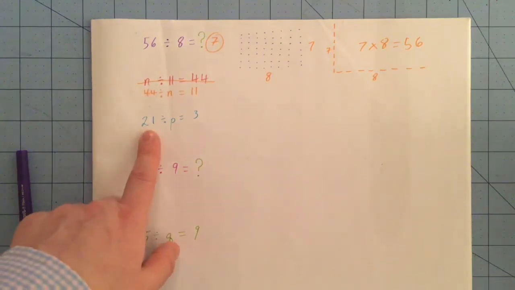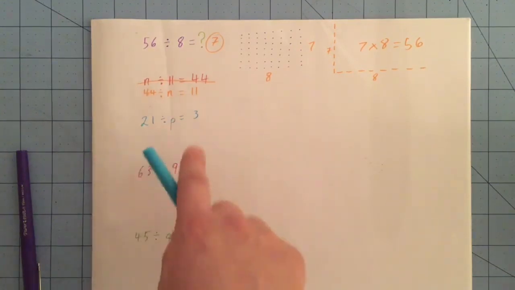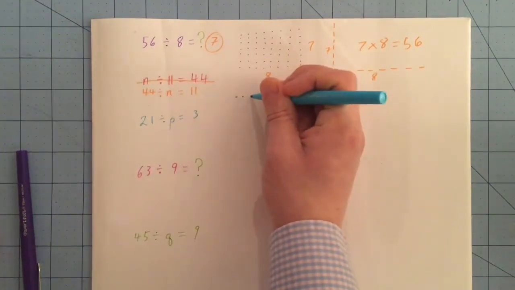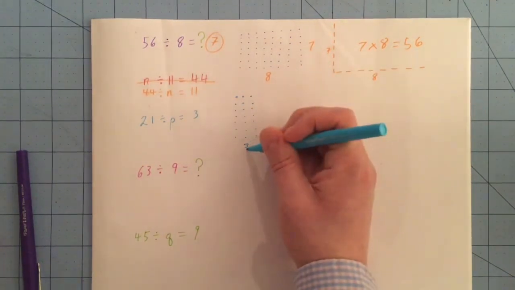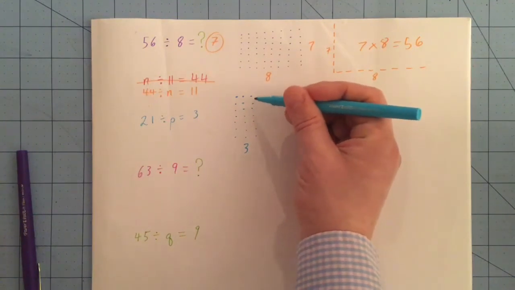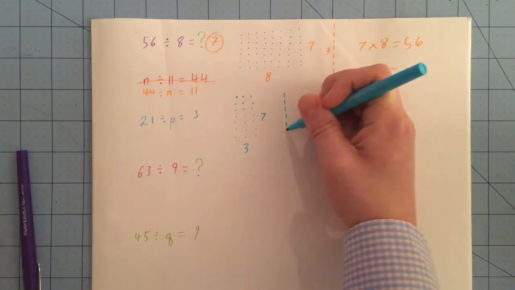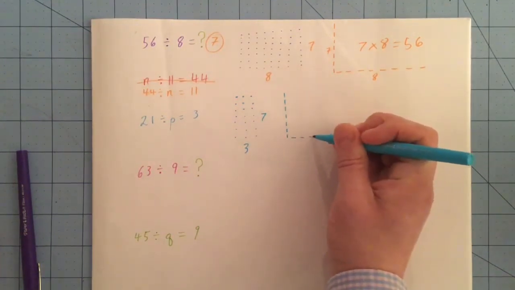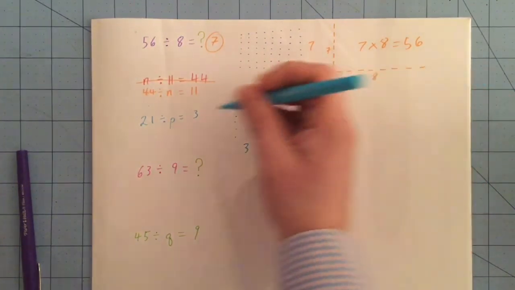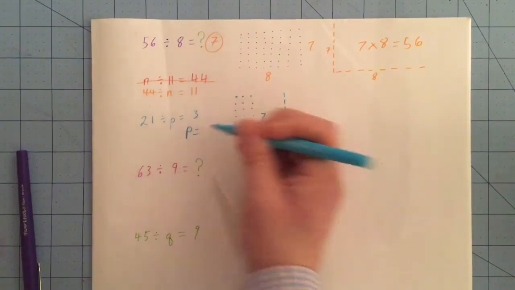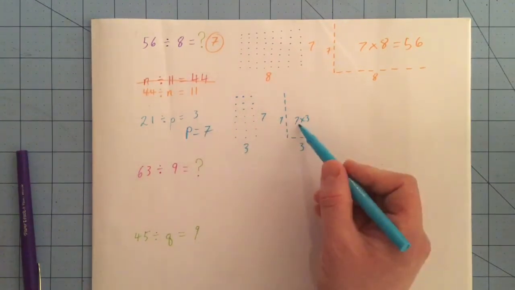We're going to skip down to this one, 21 divided by p equals 3. So I'm going to do the same thing. I've got 21 dots. I'm going to put them in rows of 3. 1, 2, 3, up through 20, 21. Well, I got a 3 by 7 array, so 7 times 3 is my array. P here is equal to 21. Wait, no, P here is equal to 7. I was looking at this one.